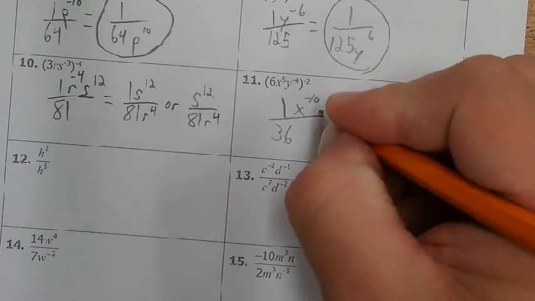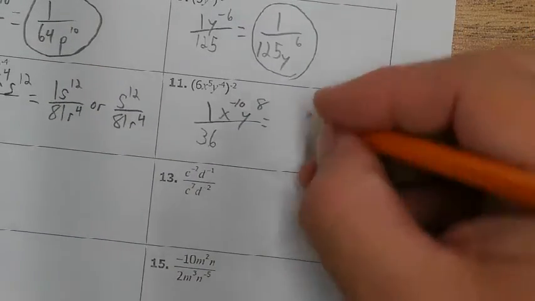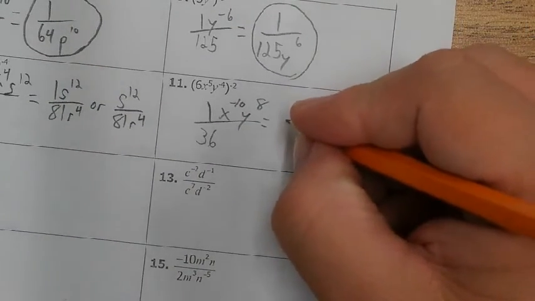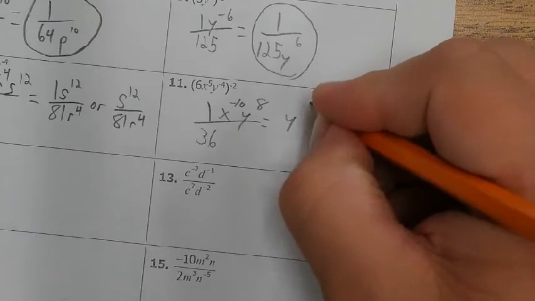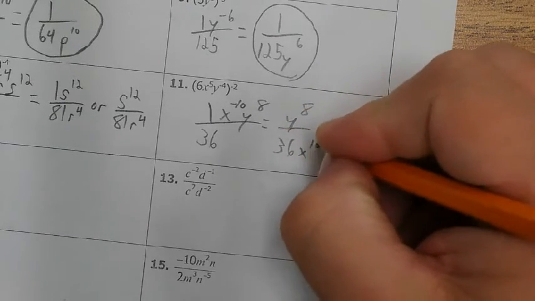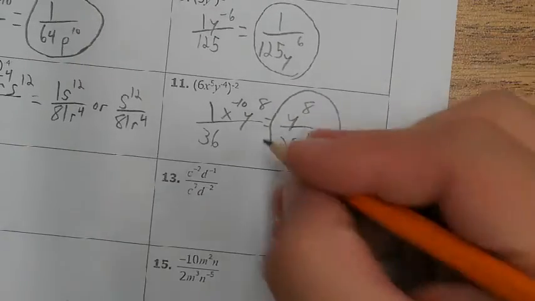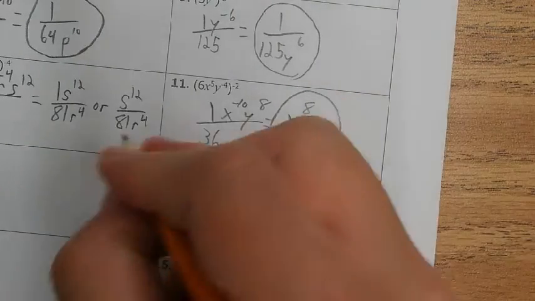Negative 10. What's our y? 8. And then what's going to be moved to the bottom, the x or the y? The x. So what you should end up with is y to the 8th over 36 x to the 10th. And once again, if you put that 1 there, that's fine. I'm just not going to put it because I want you to get in the habit of not doing that.